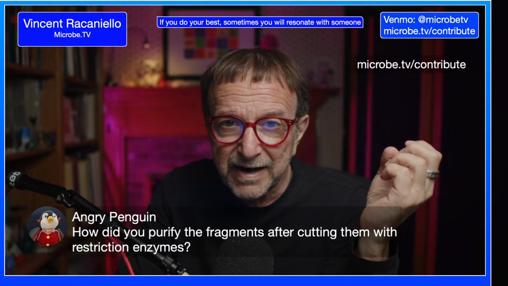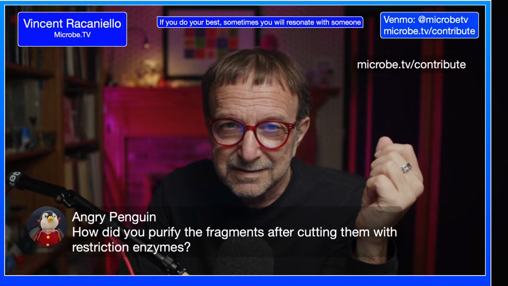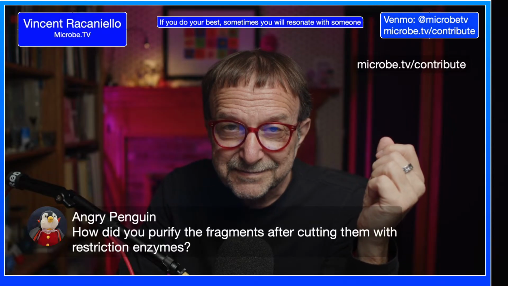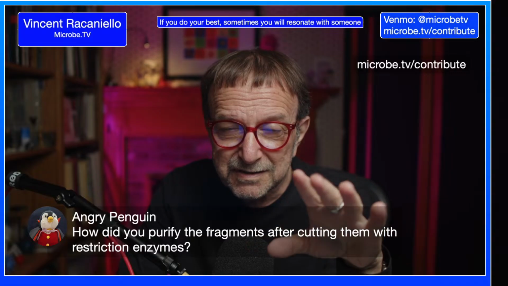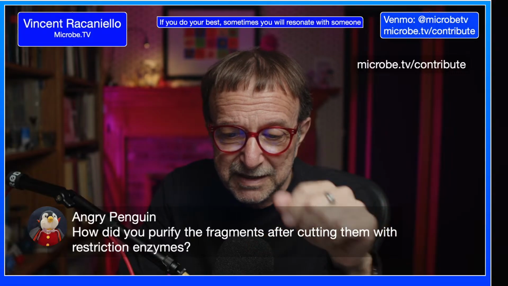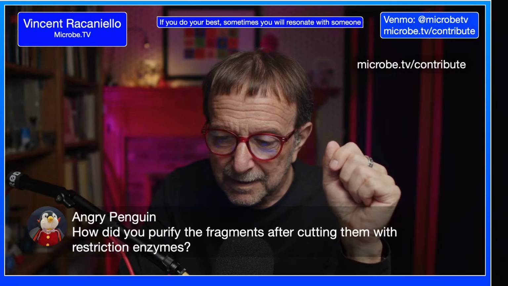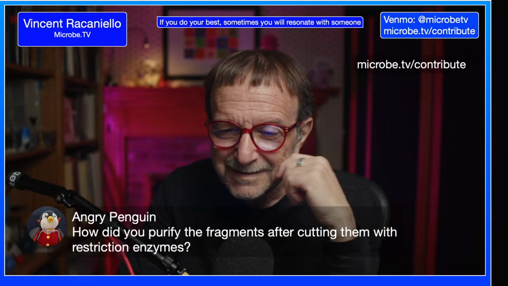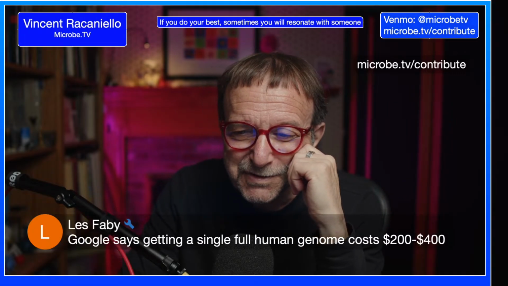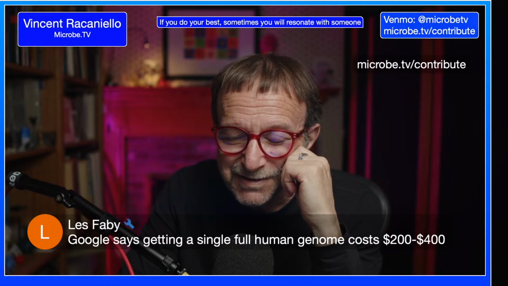How did I purify the fragments? Run them out on a gel. Expose that briefly to film to see where the bands were, and then cut them out. Google says a full human genome costs $200 to $400.